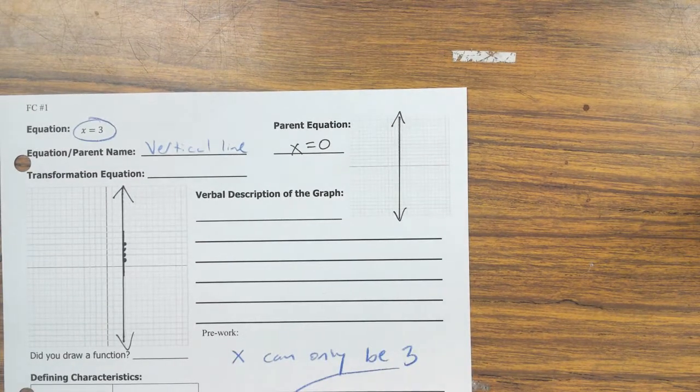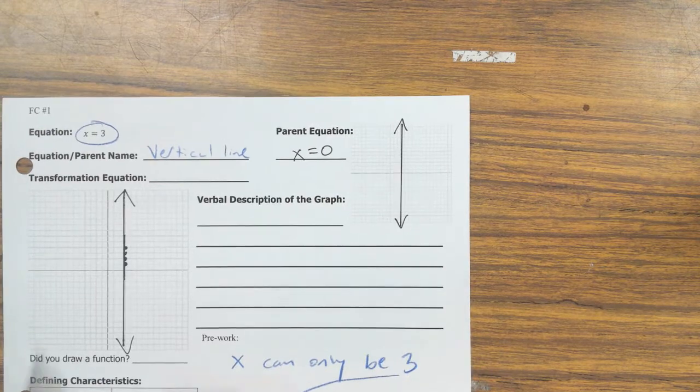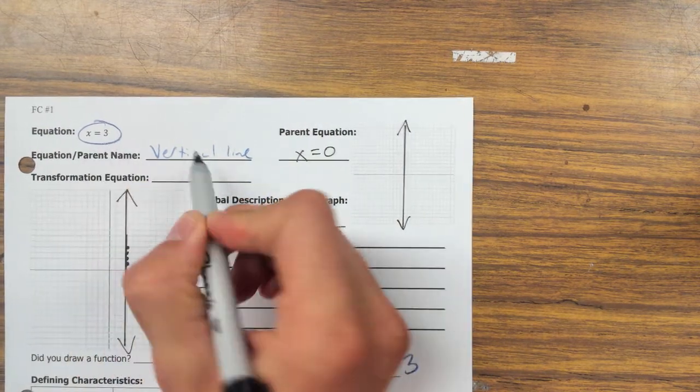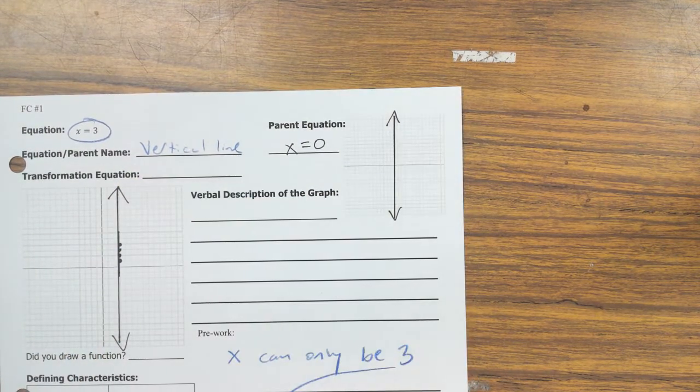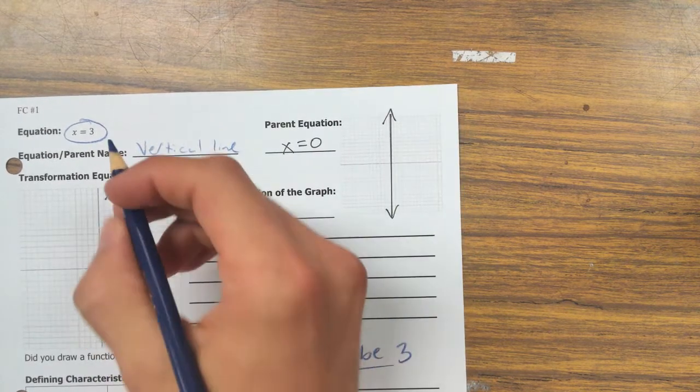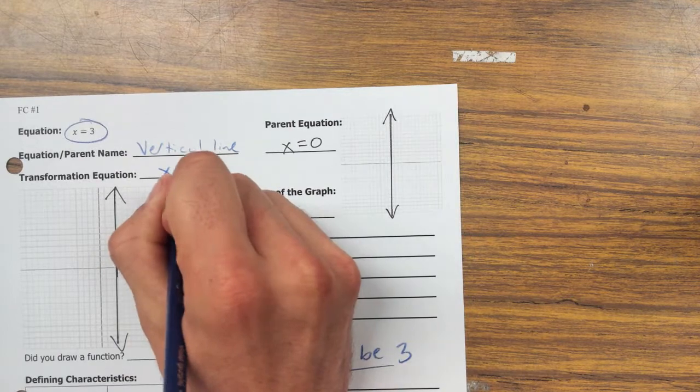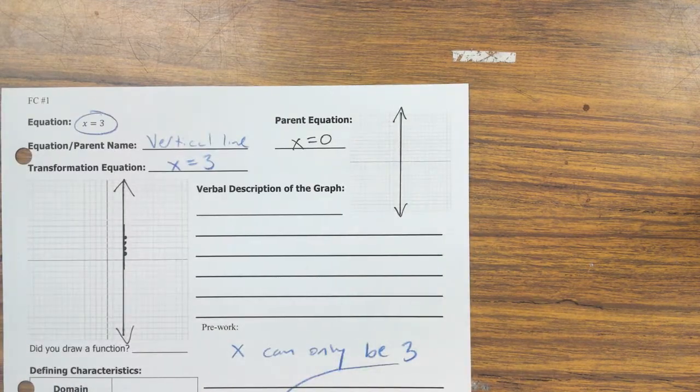What's the transformation equation for this x equals 3 vertical line? Again, don't worry about why yet. We're just copying this down and moving on. The transformation equation is x equals 3. We won't really know why that's the transformation equation until about a month or two from now. So don't worry about it. Just write it down and move on.